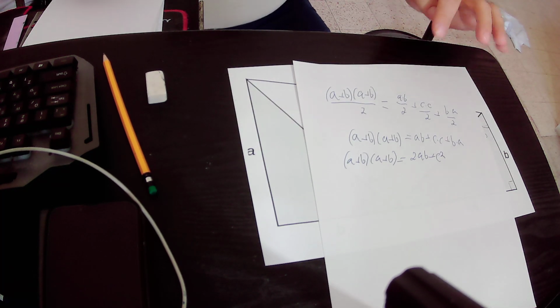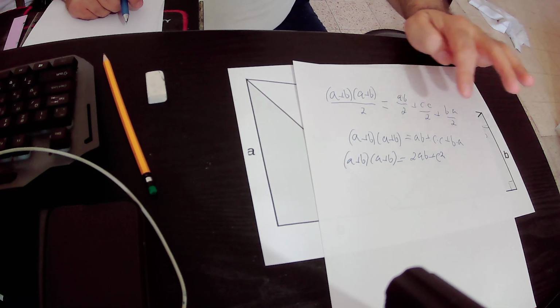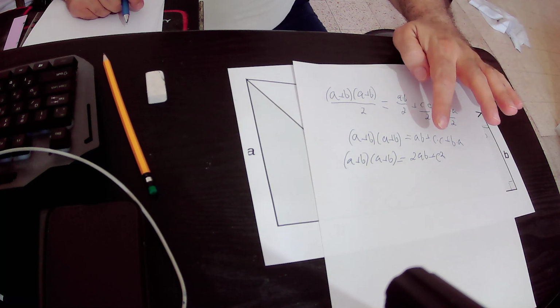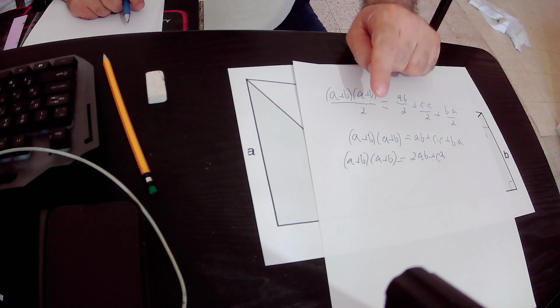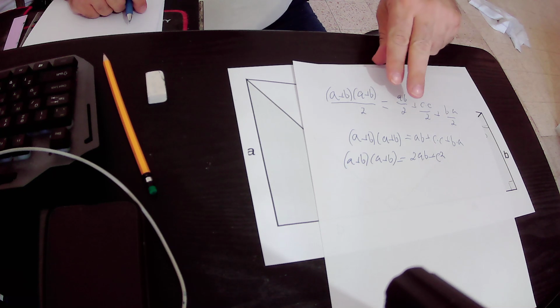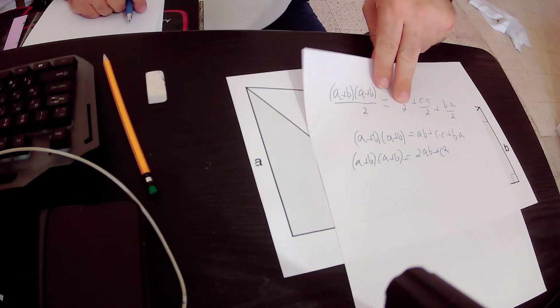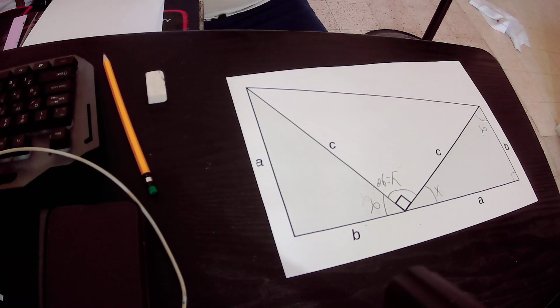And on the left side of the equation we have a bracket, so we will open the brackets and do the multiplication.